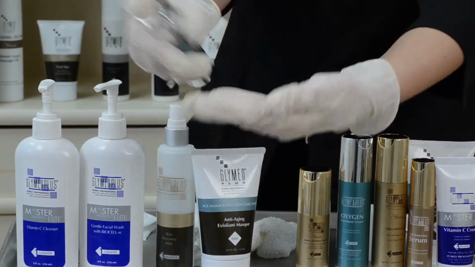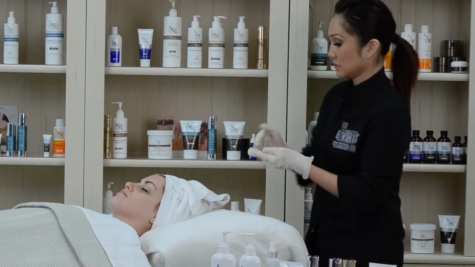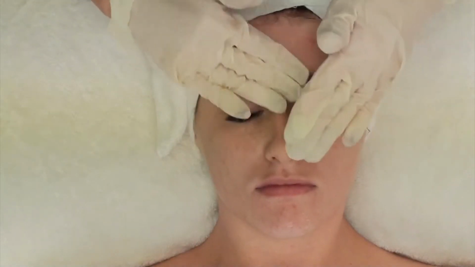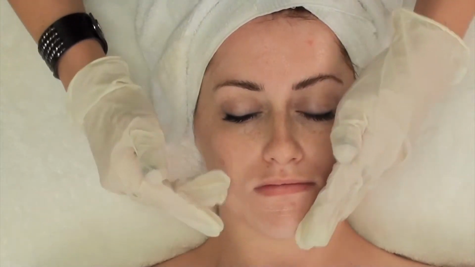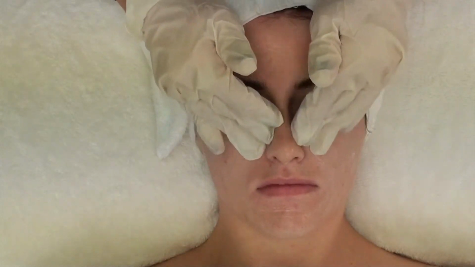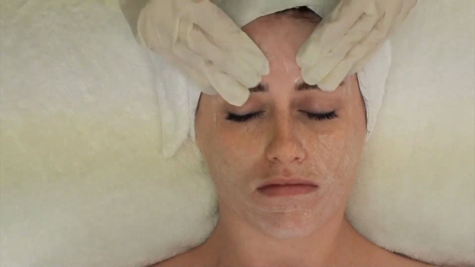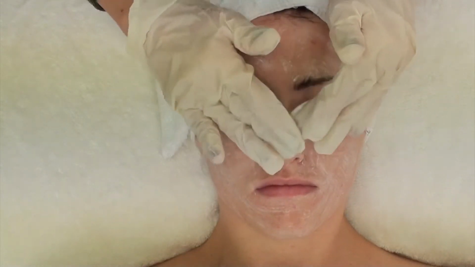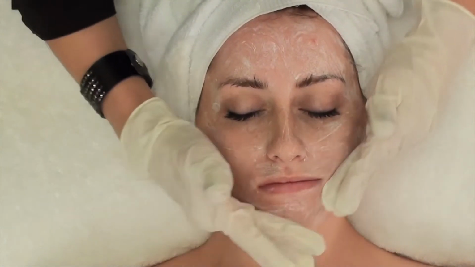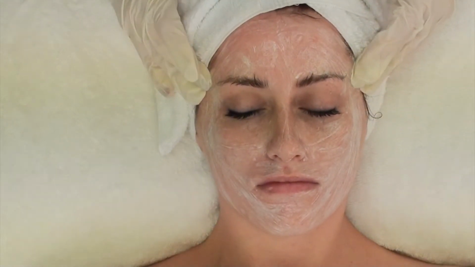Step 4. Apply 4 pumps of the Age Management Oxygen Deep Pore Cleanser to gloved hands and apply evenly to the entire face. Add more if necessary. Be sure there's ample product covering the face to ensure the full activity of the oxygenation. Gently massage onto the skin for 30 seconds.